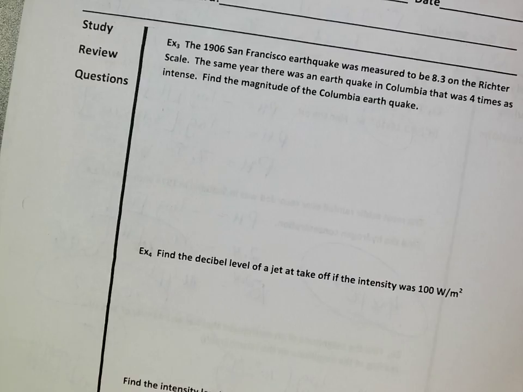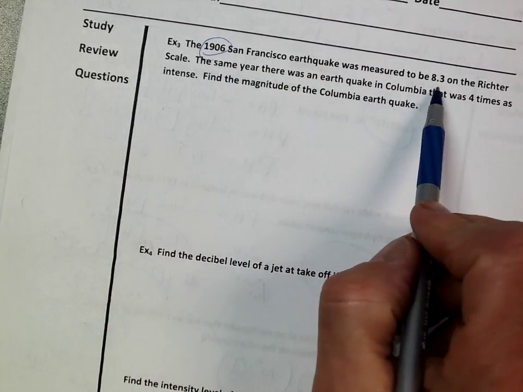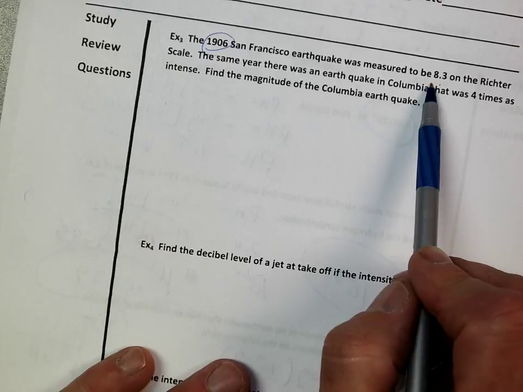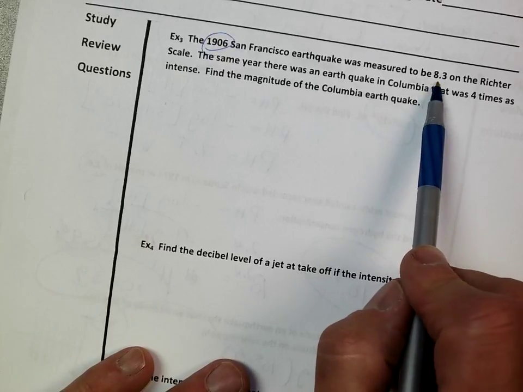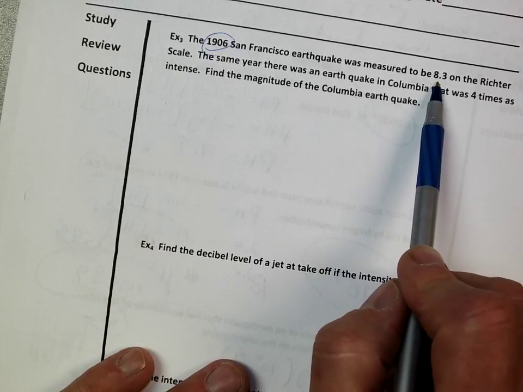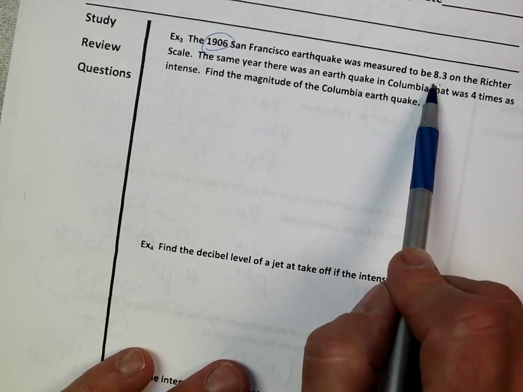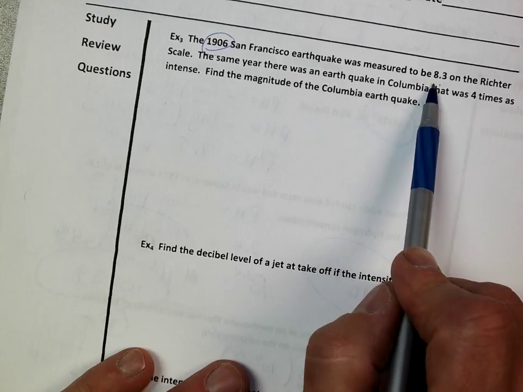So, in 1906, San Francisco's earthquake measured to be 8.3. And there's a little bit of history, you know, I'm not Mr. Allen, I know, but when the San Francisco earthquake hit, San Francisco burned down. You guys remember that history? When this earthquake hit, San Francisco burned down. And then San Francisco had another big fire after that, too, but it was a fire.